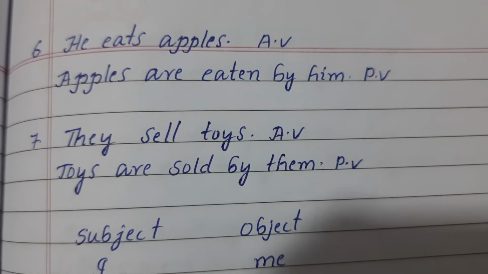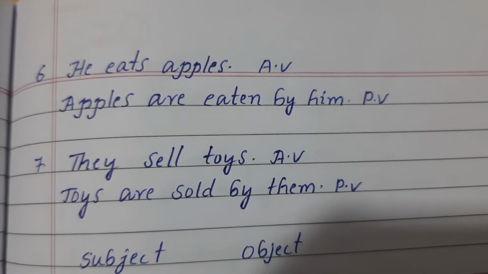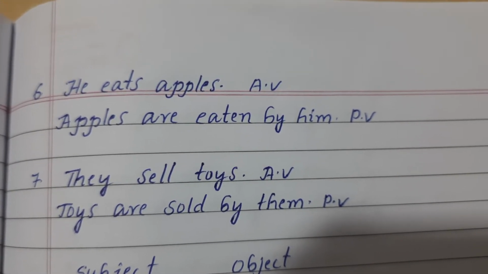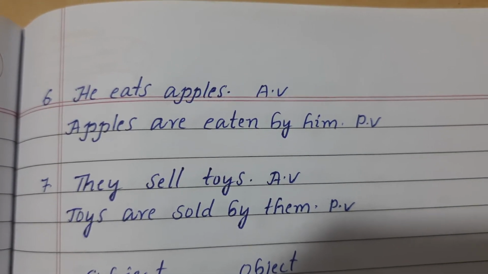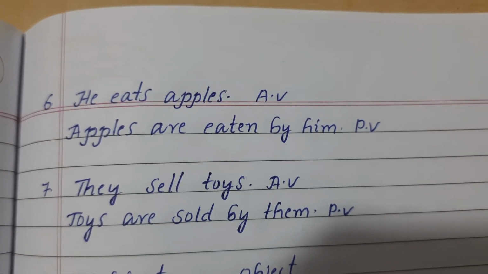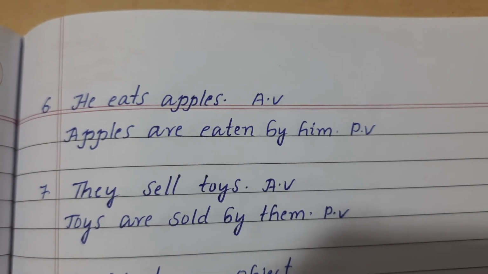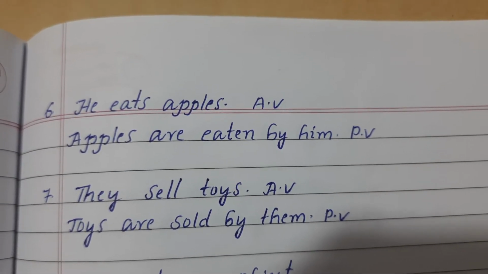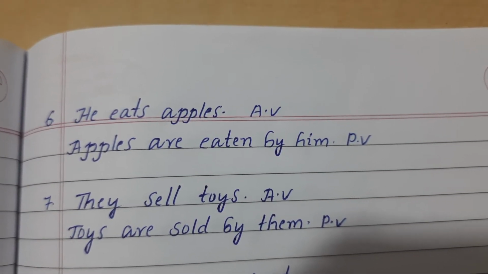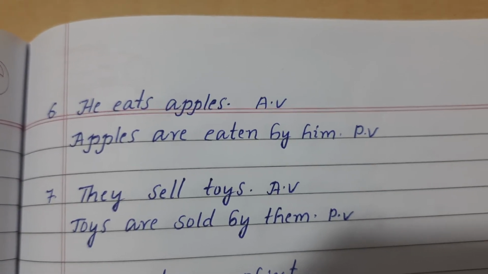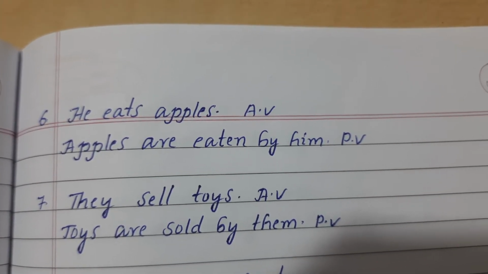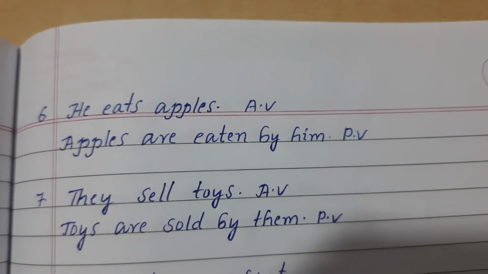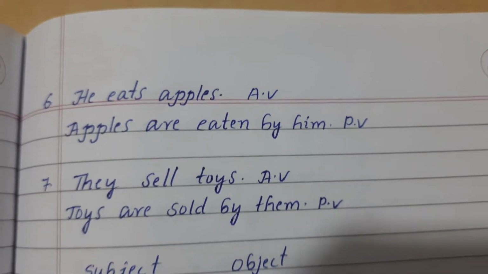They sell toys. Toys are sold by them. Toys are, what is the V3 form for sell? Sold. Sell, sold, sold. So we have to remember, we need to write the third form of the verb in the passive voice. Toys are sold by, they will be them. They is the subjective case and them is the objective case.